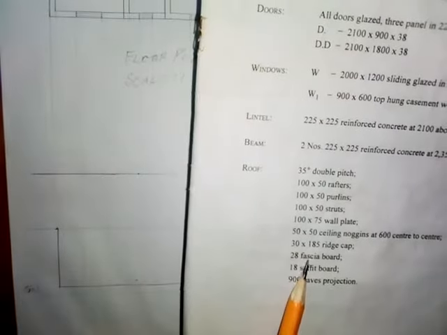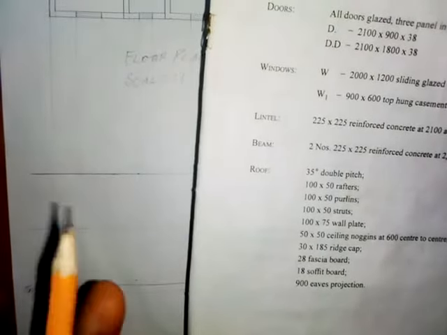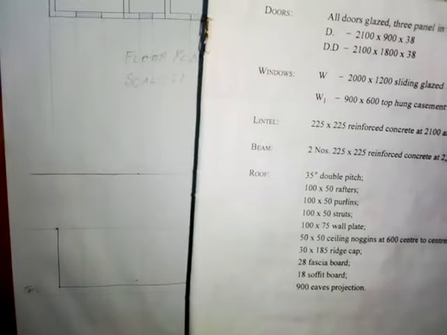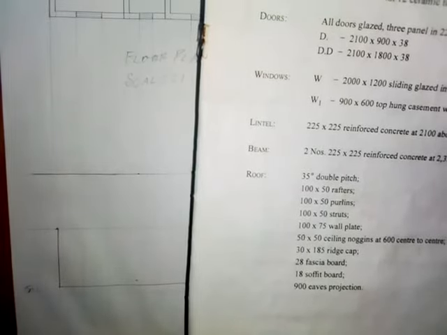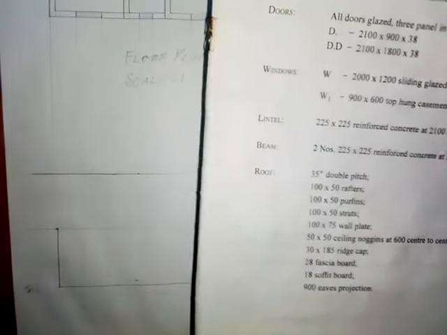Alright, the next thing that we need to put in the roof is the fascia board. The fascia board is 28, so we divide 28 by 100. That is the wideness of the fascia board, and that gives us 0.28.